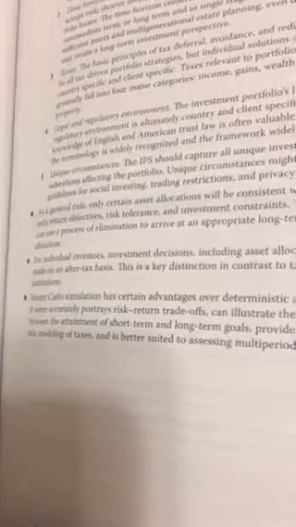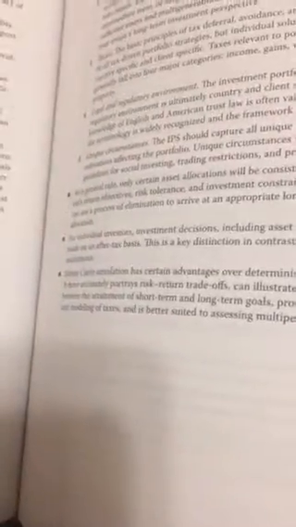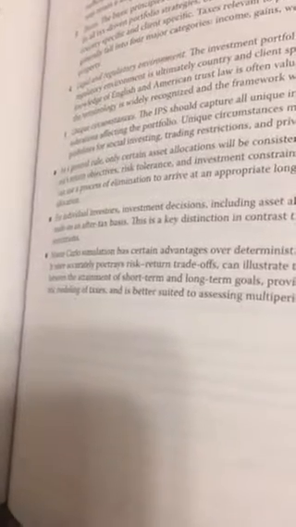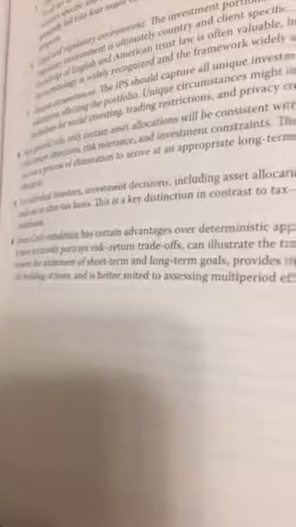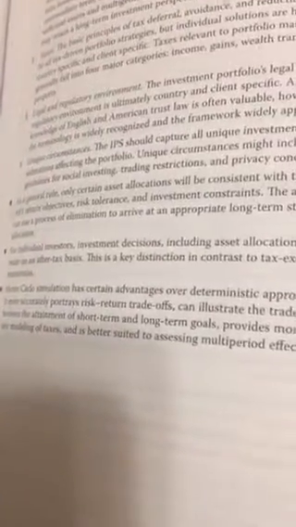Monte Carlo simulation has certain advantages over deterministic approaches. It more accurately portrays risk-return trade-offs and can illustrate the trade-offs between attainment of short-term and long-term goals. It provides a more realistic modeling of taxes, and is better suited to assessing multi-period effects.